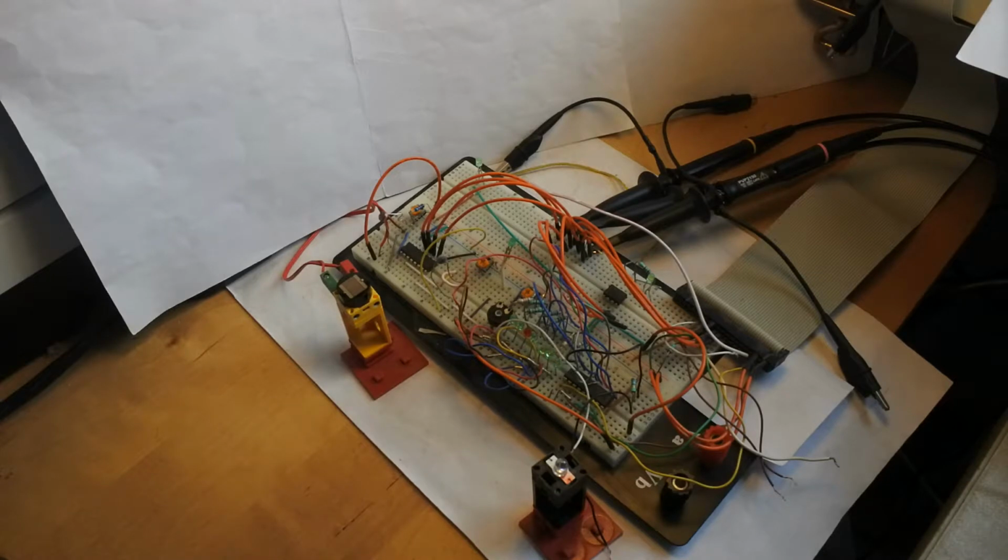Last time I managed to finally get the datalog nicely, although something is not quite right yet. So let's go to software and see how things work out.